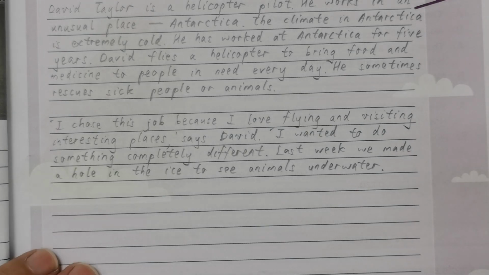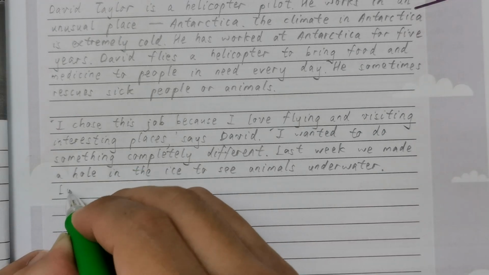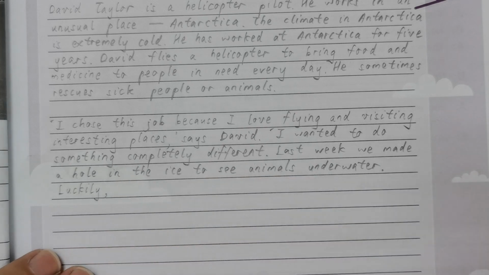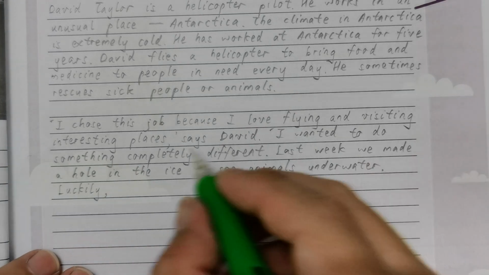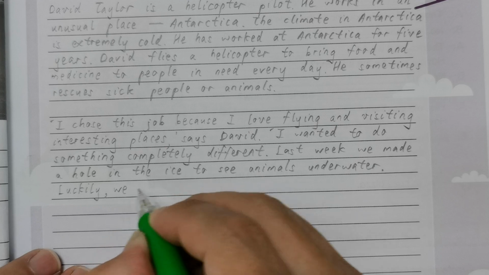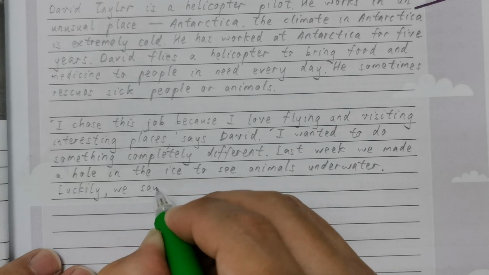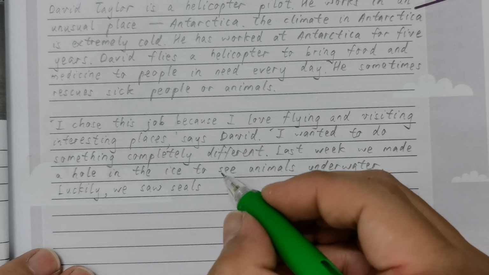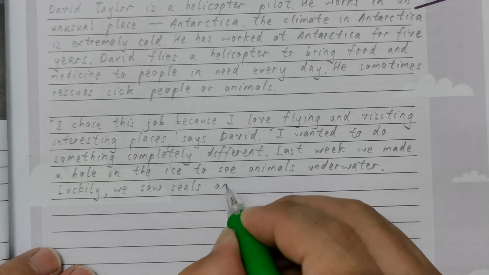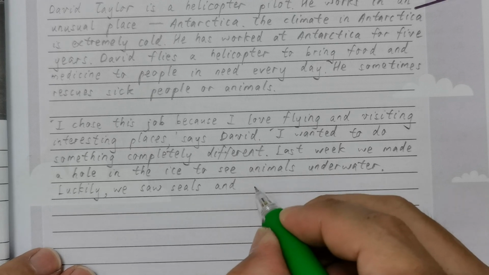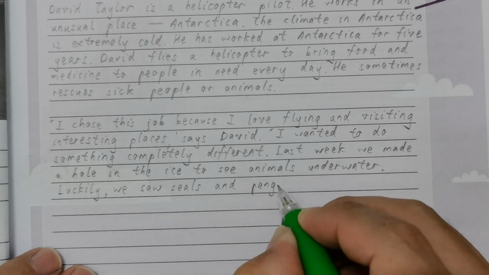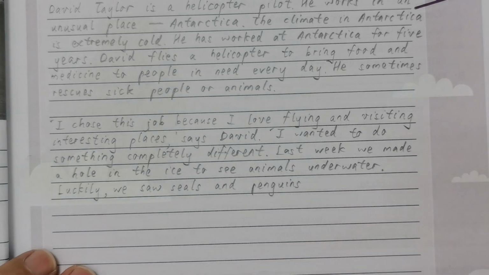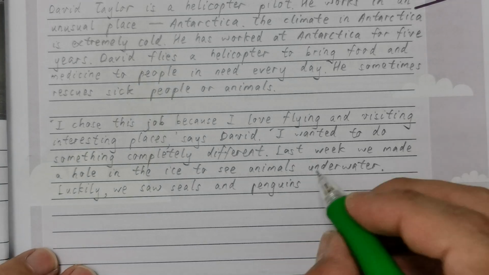And then luckily we saw seals and penguins under the ice!"